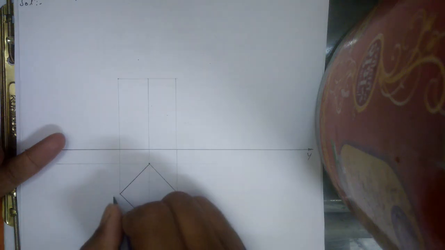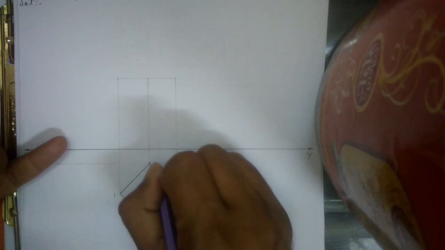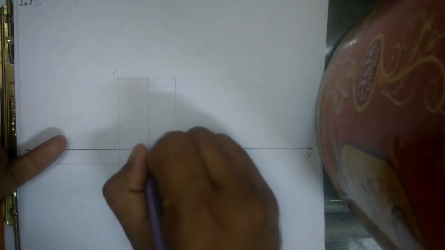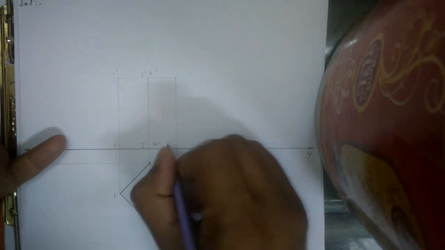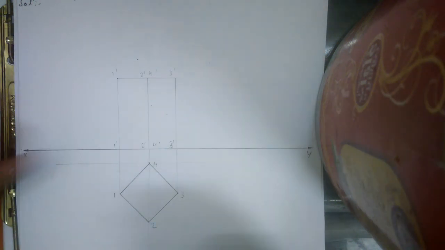I'll be completing this. Let me name the sides. This is 1, 2, 3, 4, 1 dash, 1 dash, 2 dash, 4 dash, 2 dash, 4 dash, 3 dash and 3 dash.